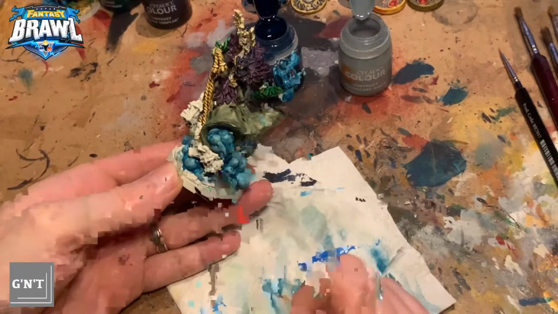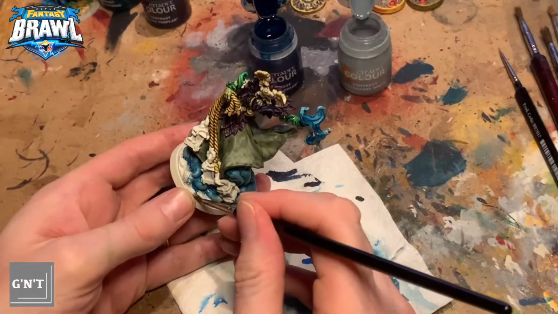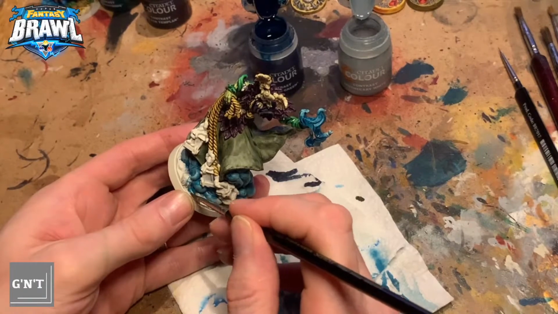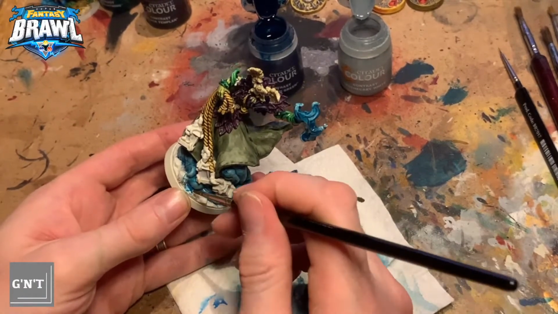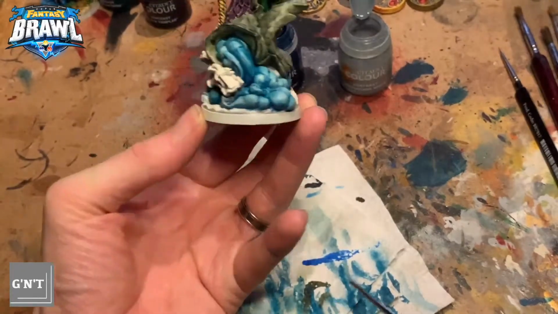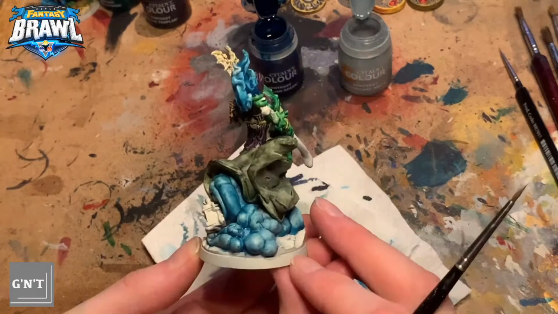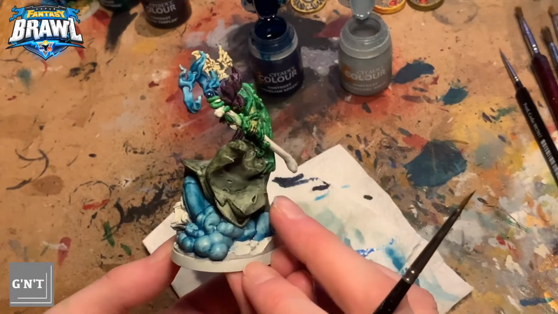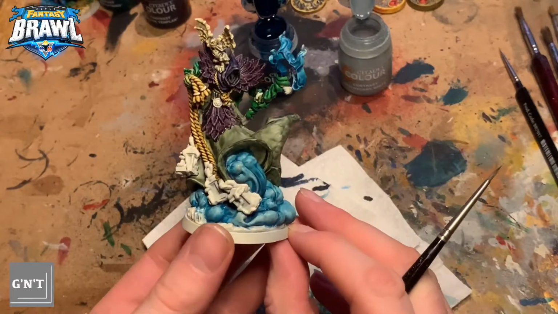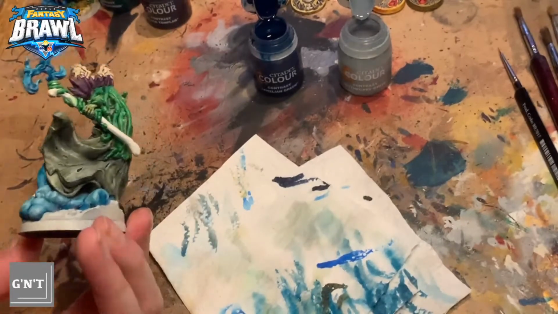Be fine, I think. Yeah, that's not coming off, so I can go in with the white for that. Yeah, it's looking cool. Looks like boiling blues coming up. Yeah, really pleased with that. That's pretty awesome.